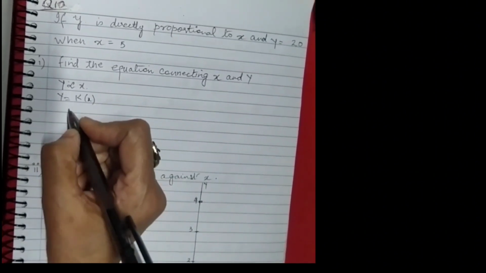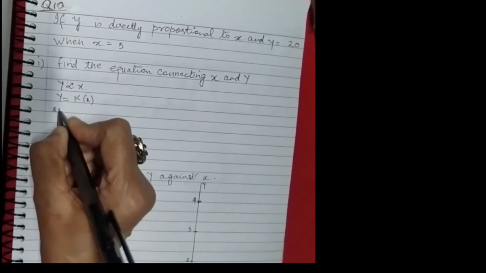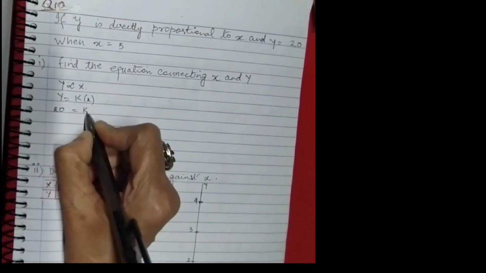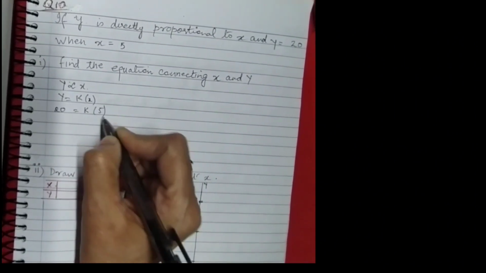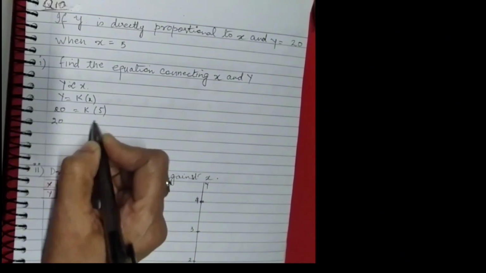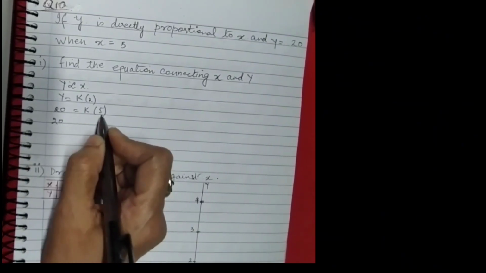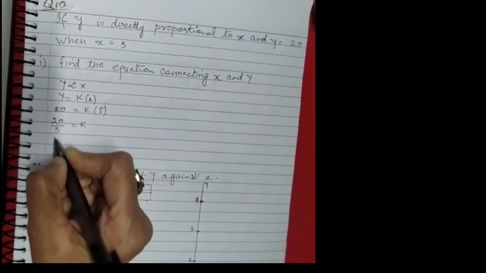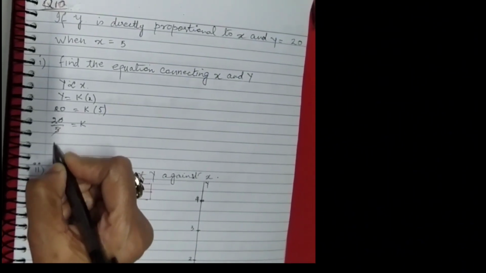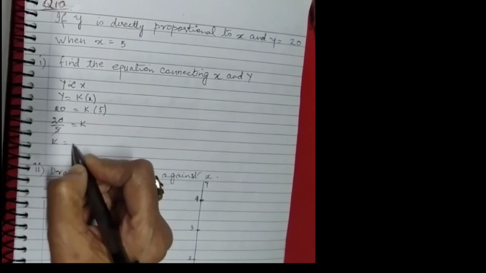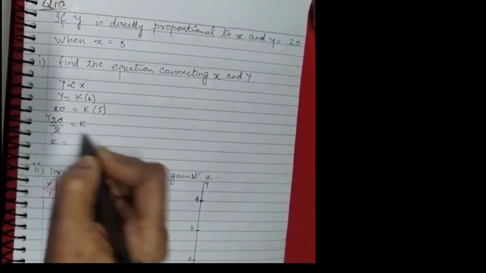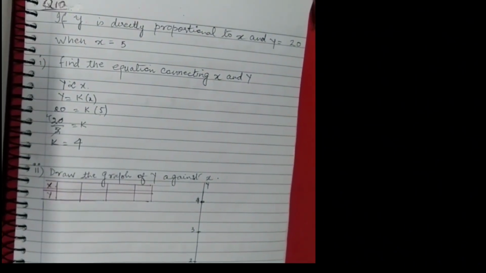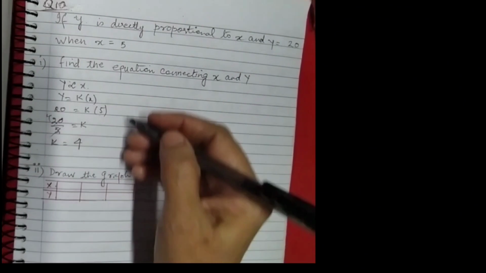Now the y is 20 and your k is unknown and your x is how much? Your x is 5. So here we will divide this by 5, and we'll get 5 and the 5 is the 20. So your k is 4. Now the next part is we have to find the connectivity.